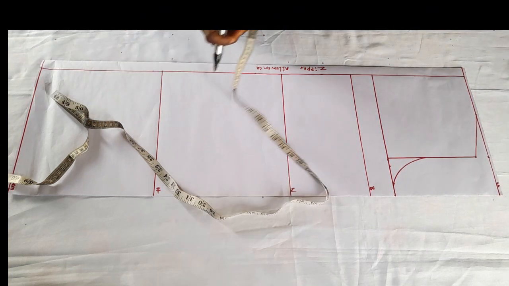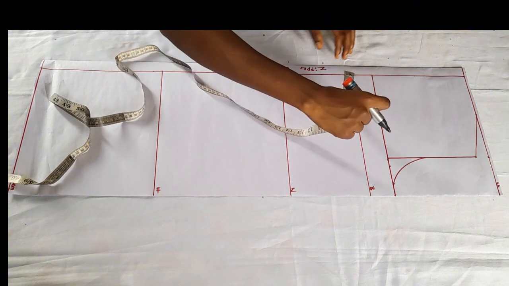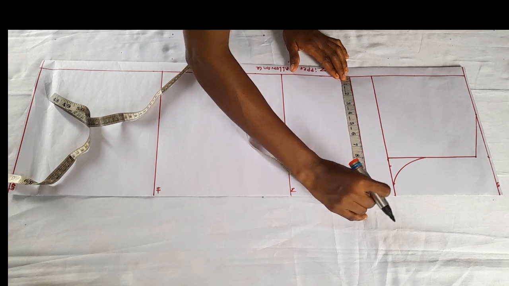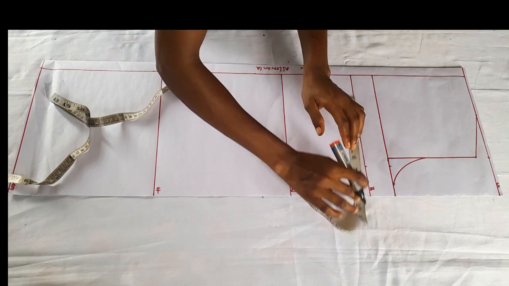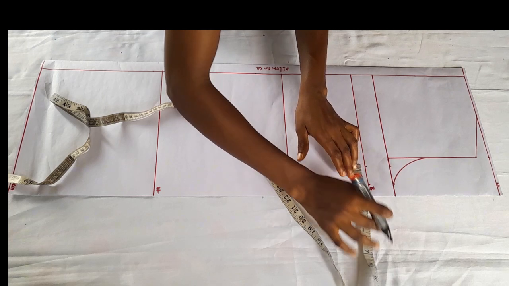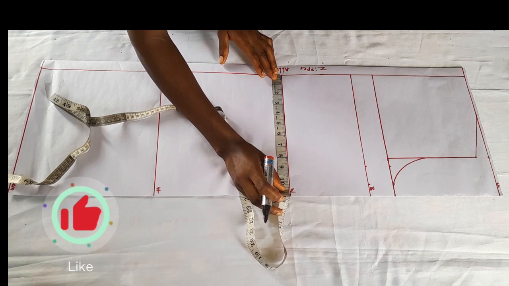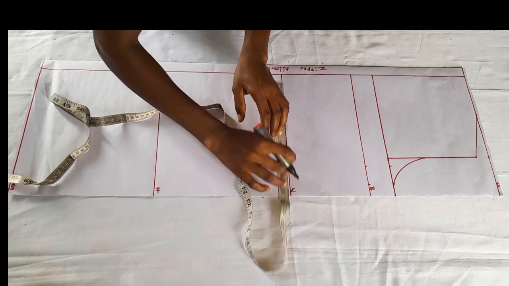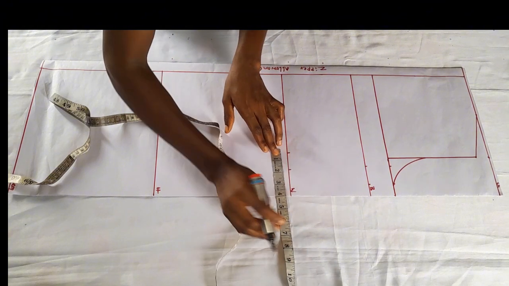Then the next thing to do here is to take our basic body measurement. So coming over to my bust line, my bust circumference of 35 inches divided by 4 is going to give me 8.8. So I'll go ahead and mark my 8.8 inches. Then add 1.5 inch hemming allowance, which is here. To my waistline, my waist circumference of 30 inches divided by 4 is going to give me 7.5 inches. So I'll mark my 7.5 inch point. Then add my hemming allowance of 1.5 inch.